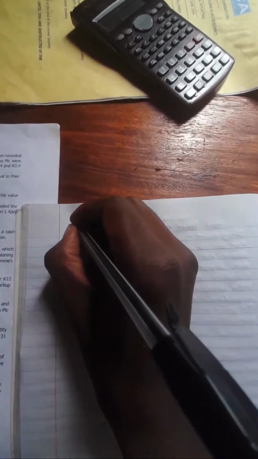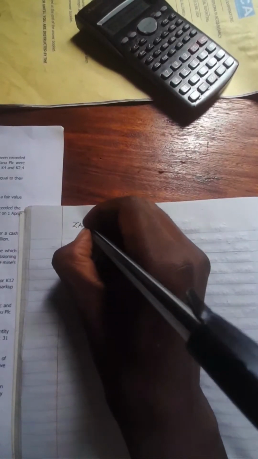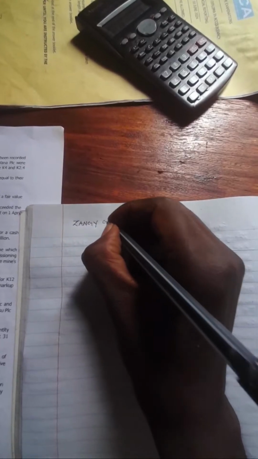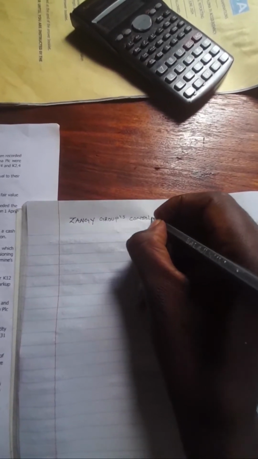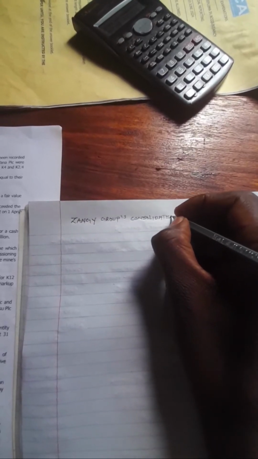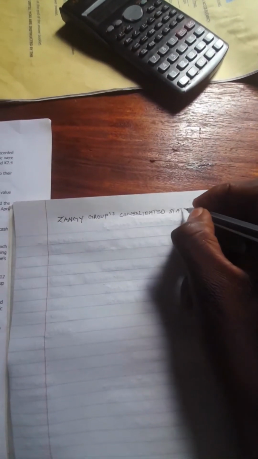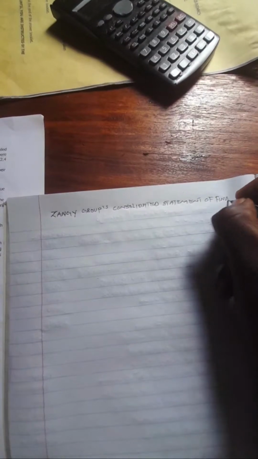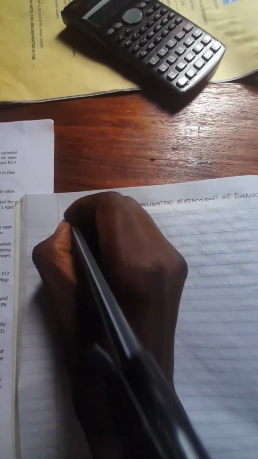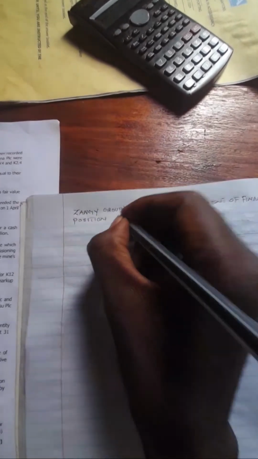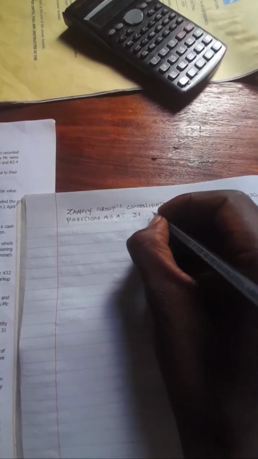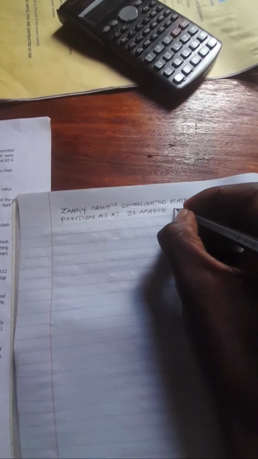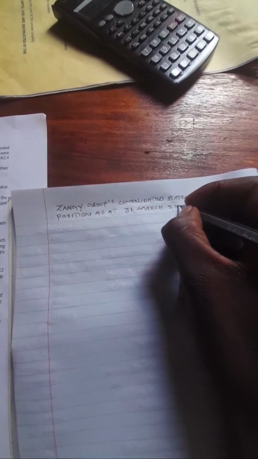You say Zanje Group consolidated statement of financial position as at, here it is not for the year ended, it is as at 31 March 2024.